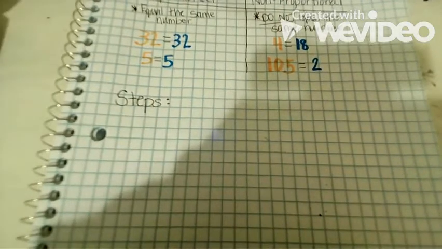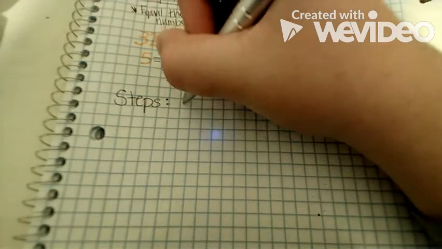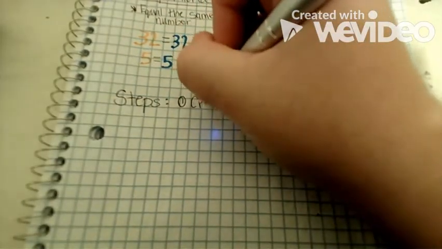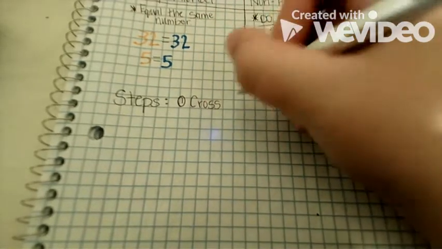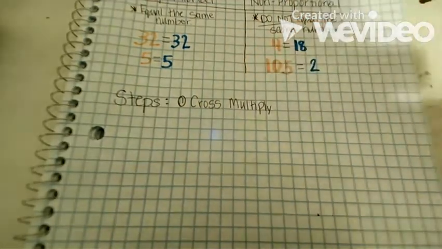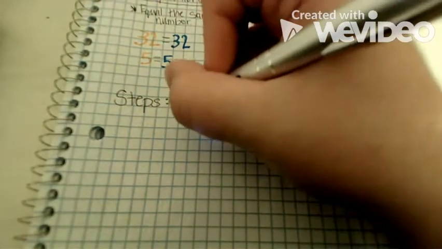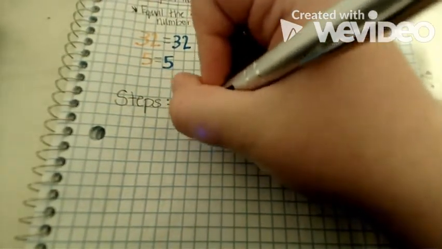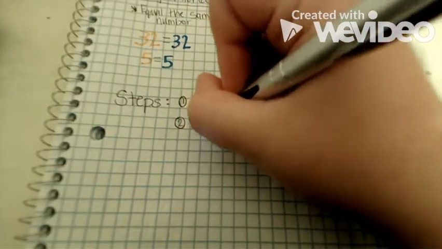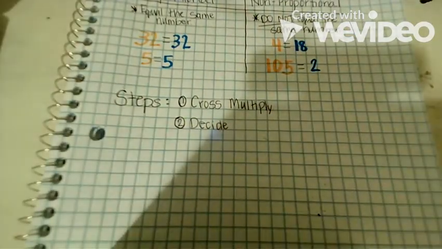The steps to find out if two fractions are proportional or non-proportional is to 1, cross multiply. And then your second step is to decide. Decide if they're proportional or non-proportional.